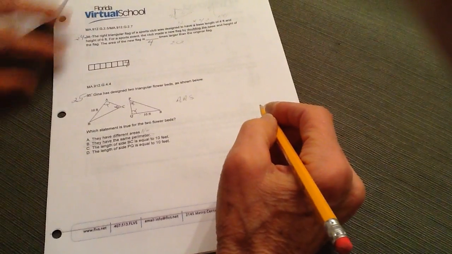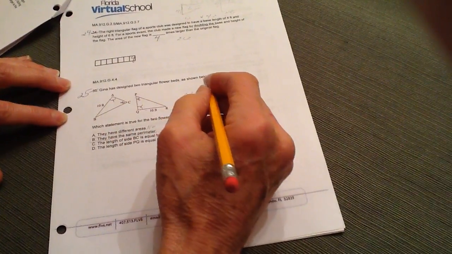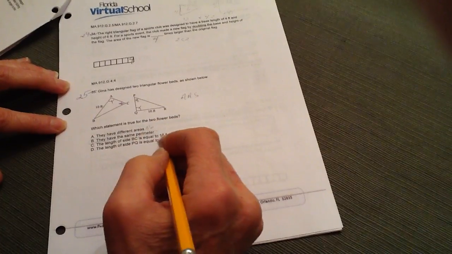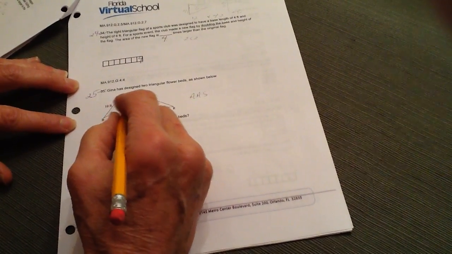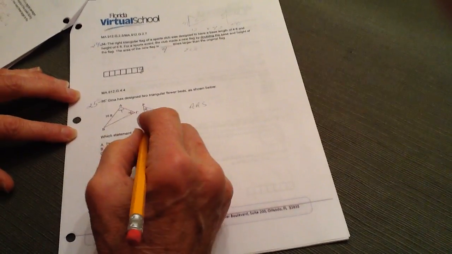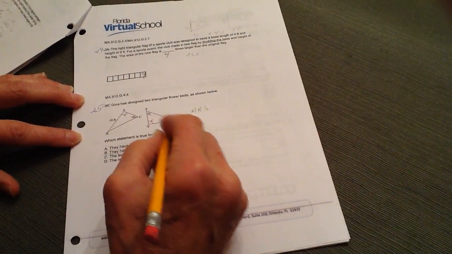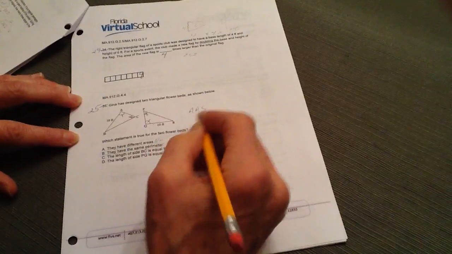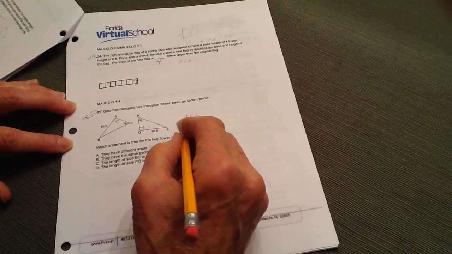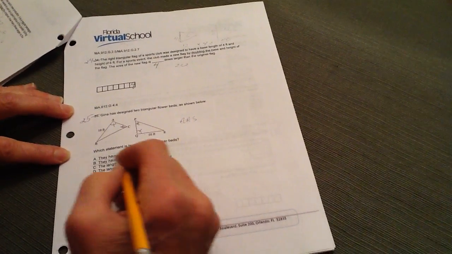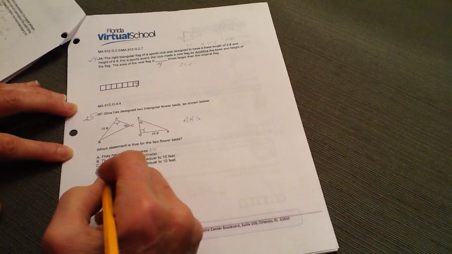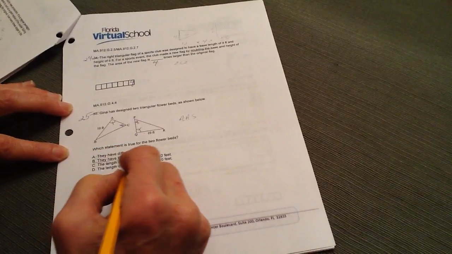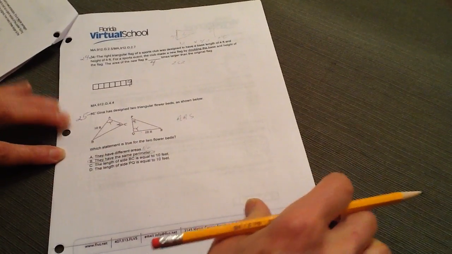All right. Next one, we got 2 triangle beds. They want to add trash. Which statement is true? Well, first thing is we know this right here. We have an angle, side, angle, side. So these 2 triangles are congruent by AAS, or angle, angle, side. If that's the case, then they would not have different areas. The lengths would be the same. So the answer is going to be the perimeter is the same.